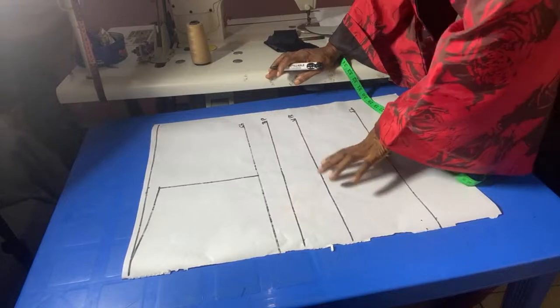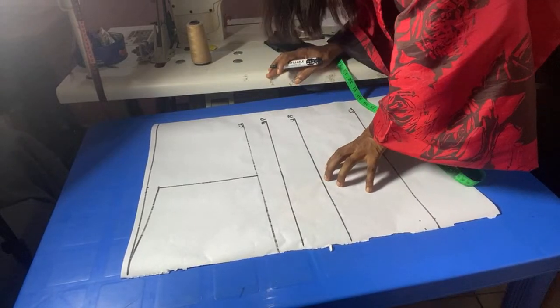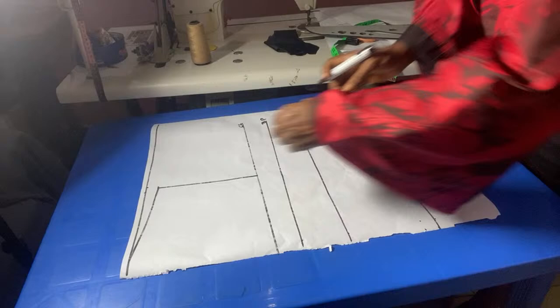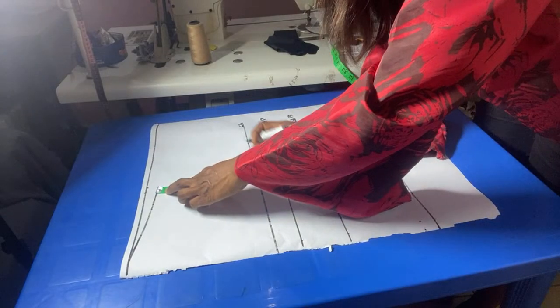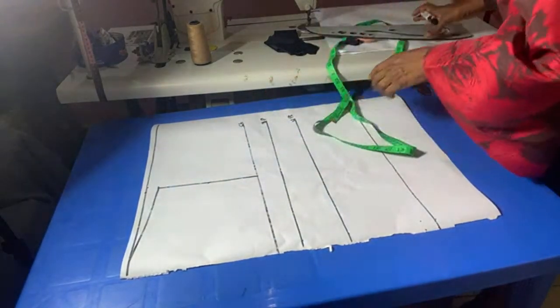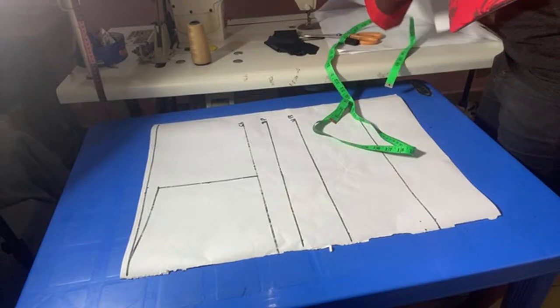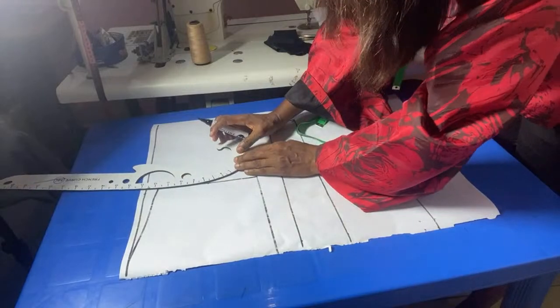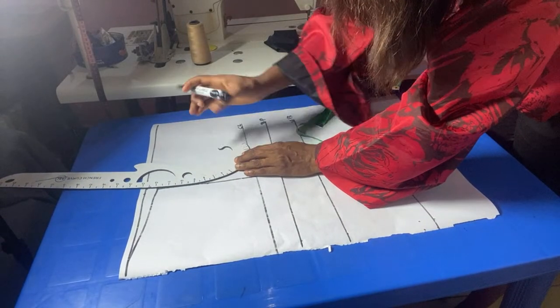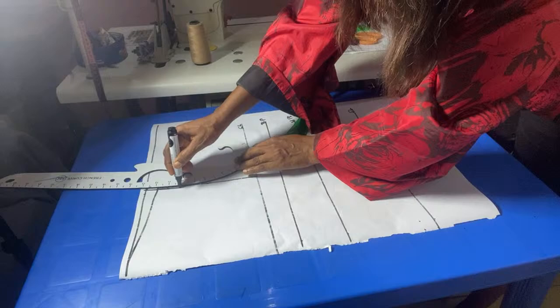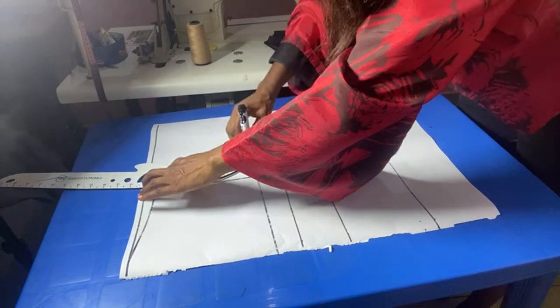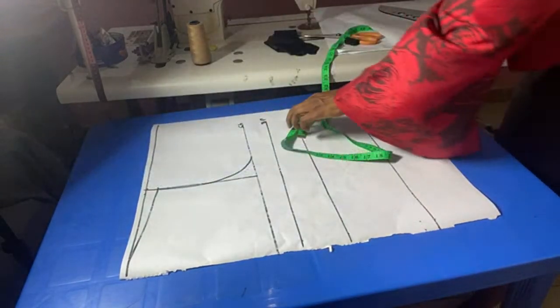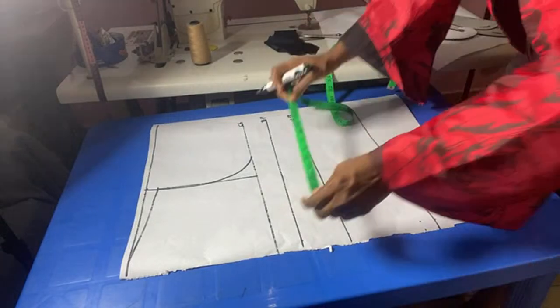Okay, so that's that. The next thing we are going to do is divide half of this part like this, and then we're going to mark our round measurement. I'm going to place this like this for my back pattern, and then I'm going to connect this like this.